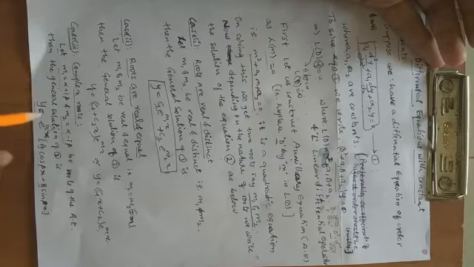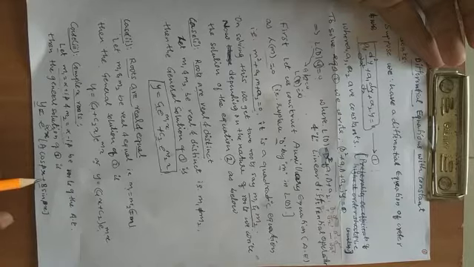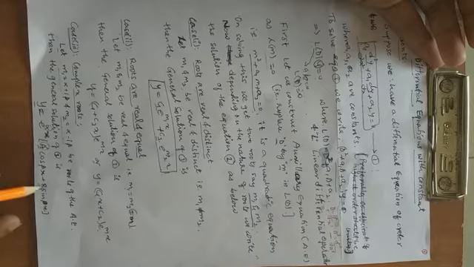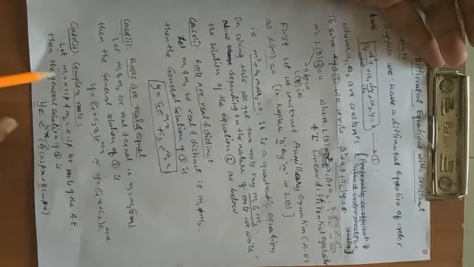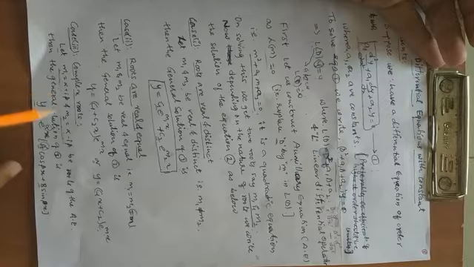Then the general solution of the given homogeneous equation can be written as y is equal to e to the power alpha x into bracket a cos beta x plus b sin beta x, where a and b are the constants. Now this can be obtained by using case number 1, because m1 and m2, these two, are complex numbers, conjugates of each other.